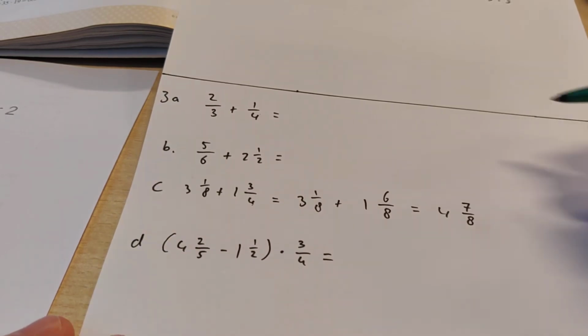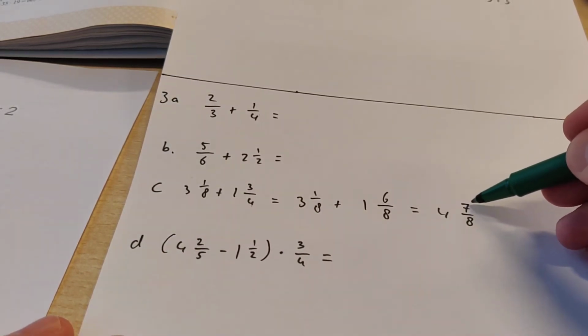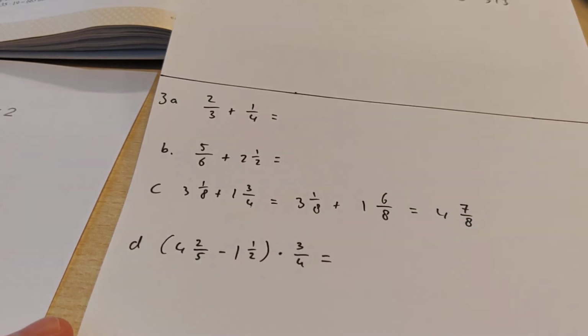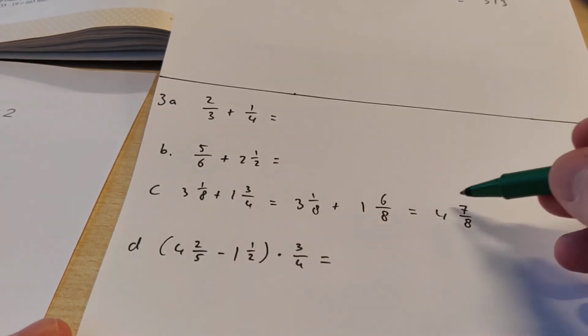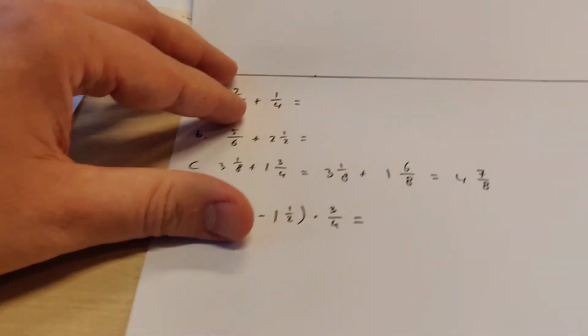Now sometimes it happens that you have a number that's bigger than 8 here, right? You could have 10 over 8, for example. And then you can still take a whole number out of it. So this would have been a 5 then. But now that's not the case. It's 4 7 over 8. And also you cannot simplify this. This is it. All right. Moving on to the really difficult question.